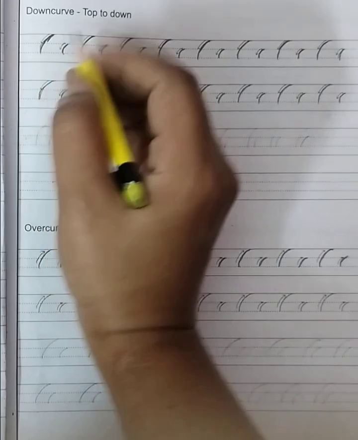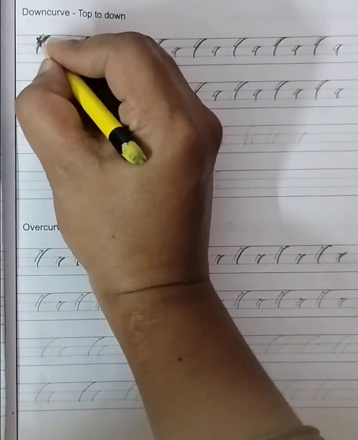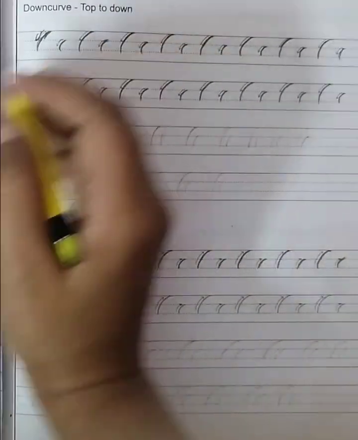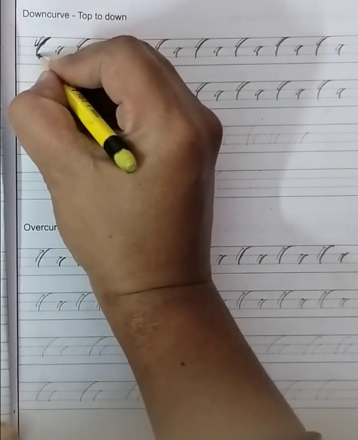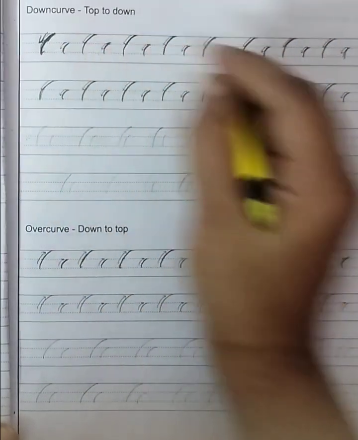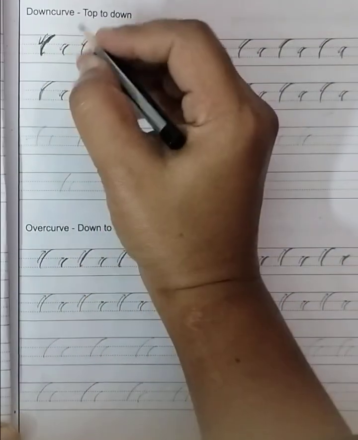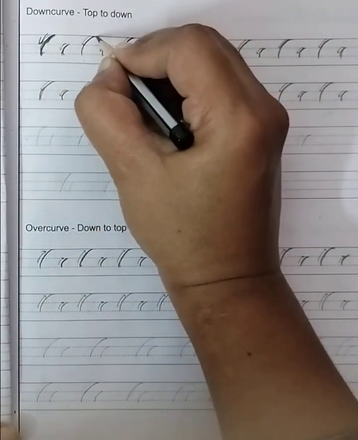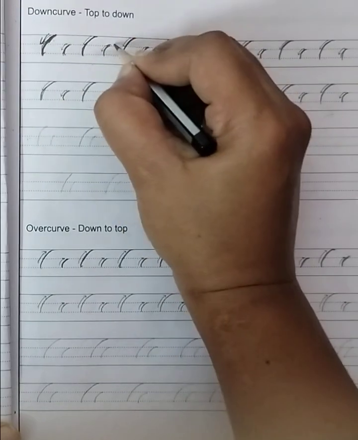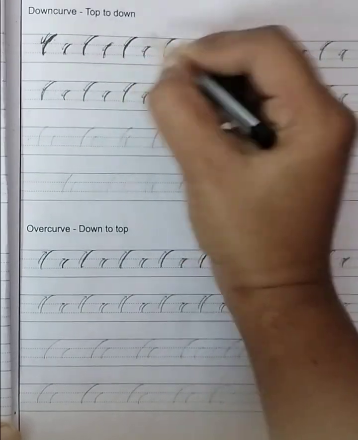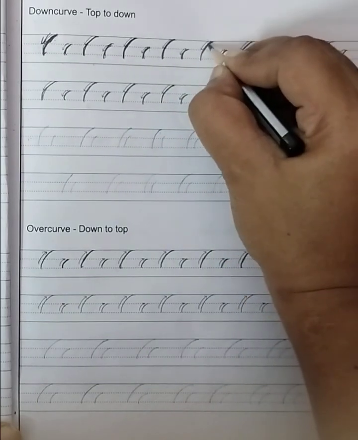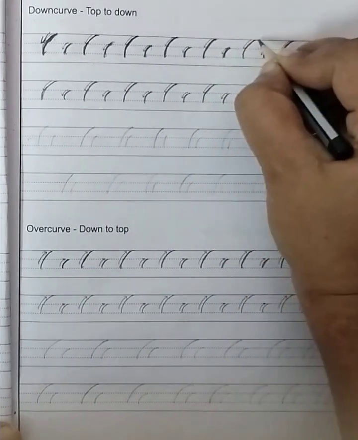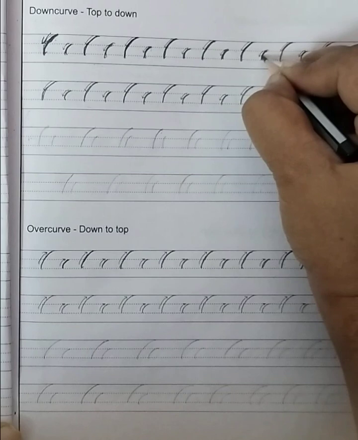So this is a down curve. Here this is the direction, top to down. So let's start top to down, from this line touching this line. The pencil should be very sharp. Like this. We have to practice by tracing these dotted lines first, like this.